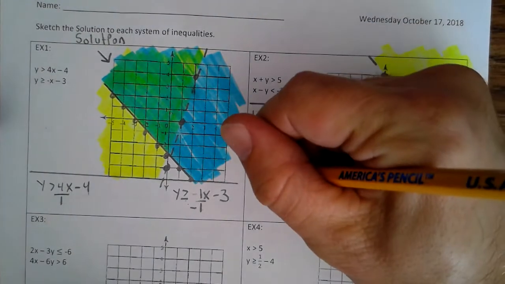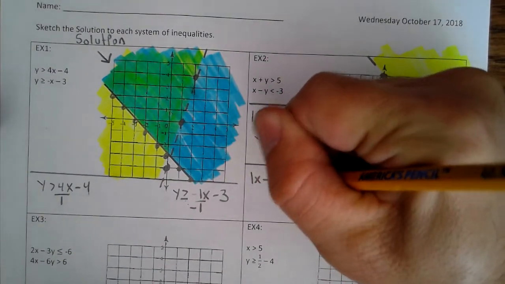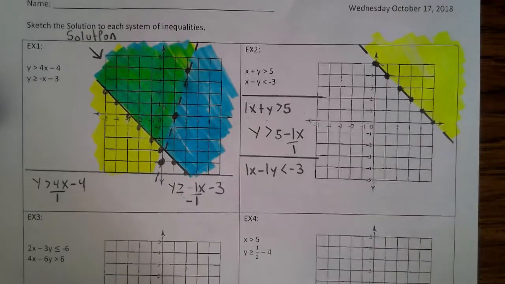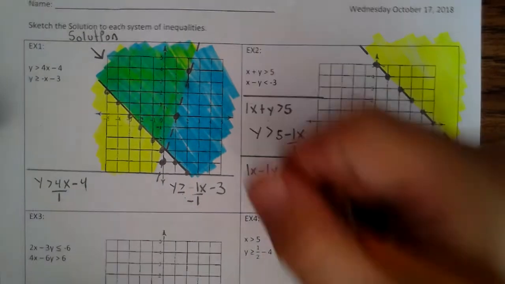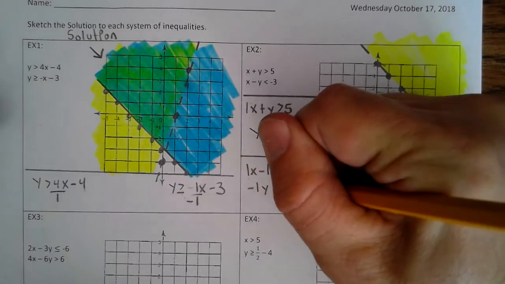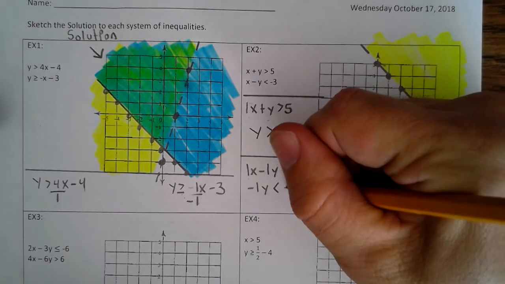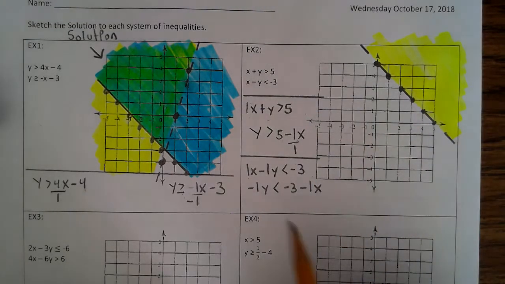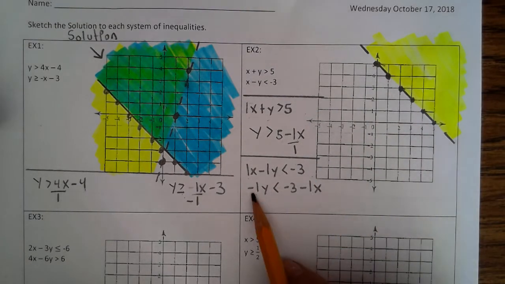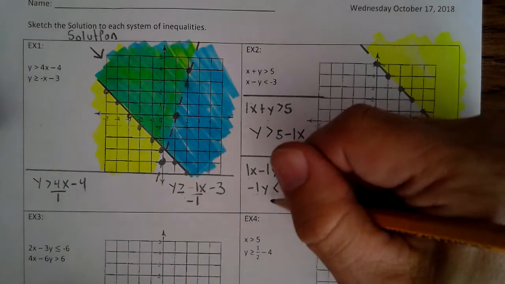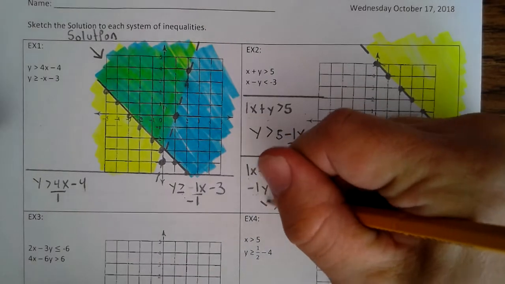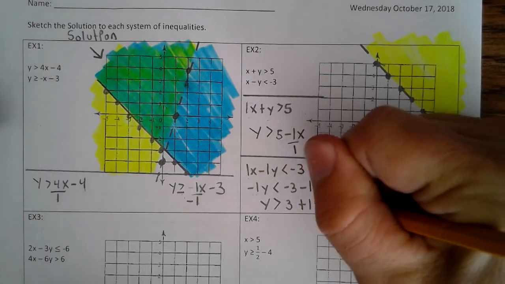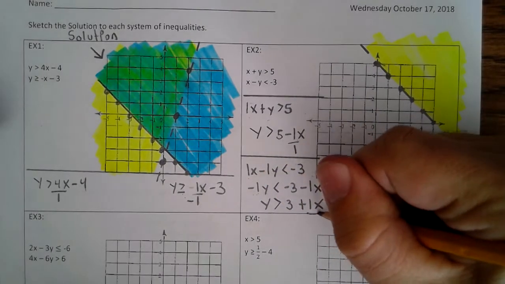Now we're going to solve this for y. Okay, so the first thing we're going to do is subtract x from both sides. So we get negative 1y less than negative 3 minus 1x. Now the next thing we're going to do, divide by negative 1. But when you divide by negative, the inequality flips. So you get y greater than 3 plus 1x. And again, I'm going to divide that by 1.